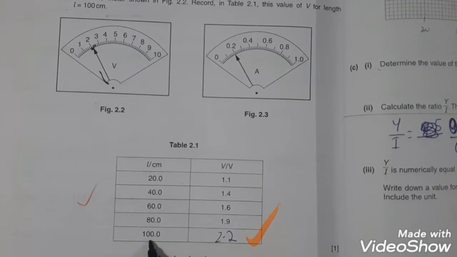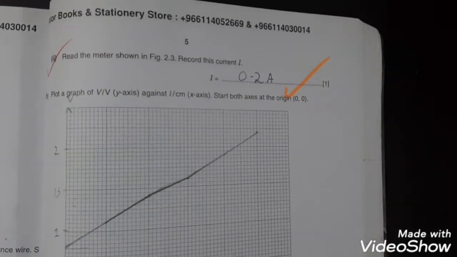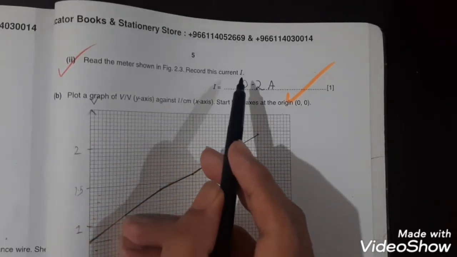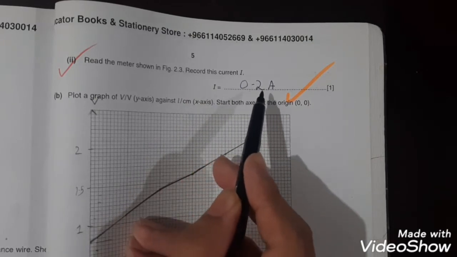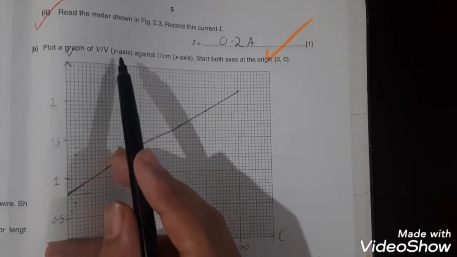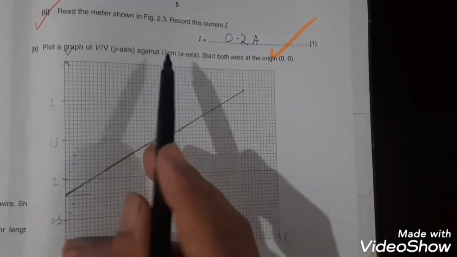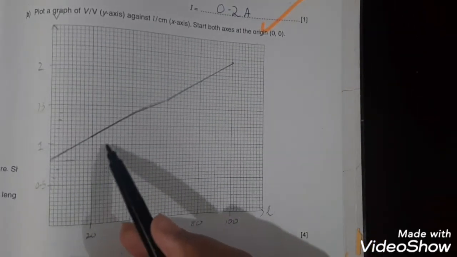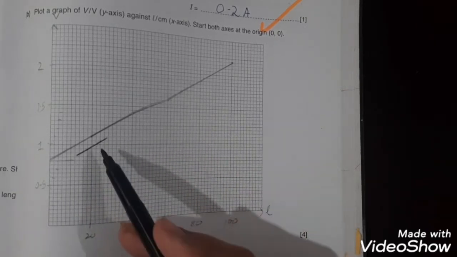So over here it is 100 centimeter is how many volts, which is 2.2, and then for part 2 it states read the meter shown in figure 2.3, record the current I, which is I is equal to 0.2 amps. Then question B states plot a graph of V divided by V y-axis against length per centimeter. Start both axes at the origin 0, 0. So this is the graph which will be drawn on the graph over here.